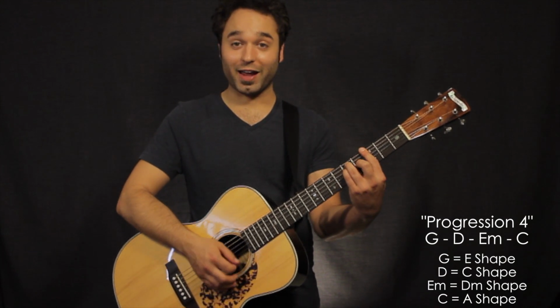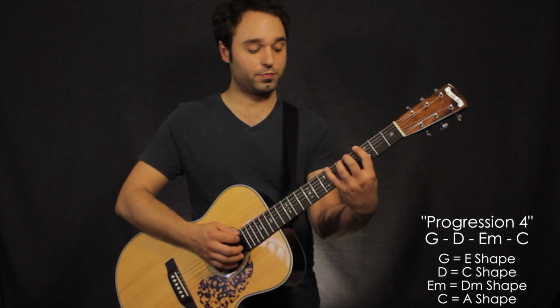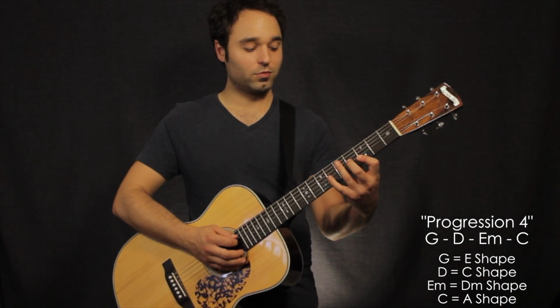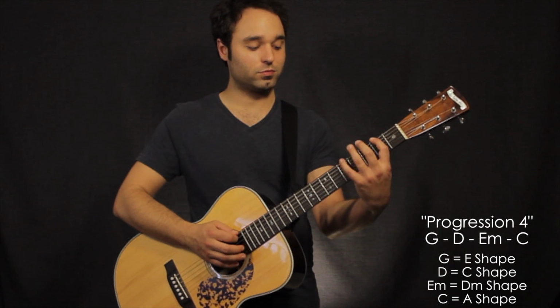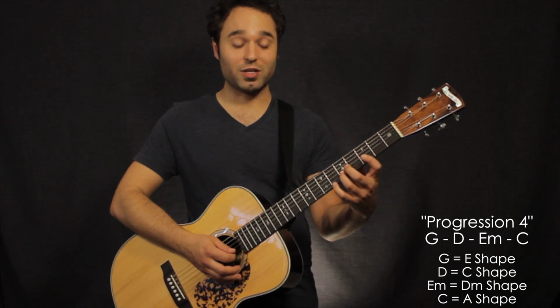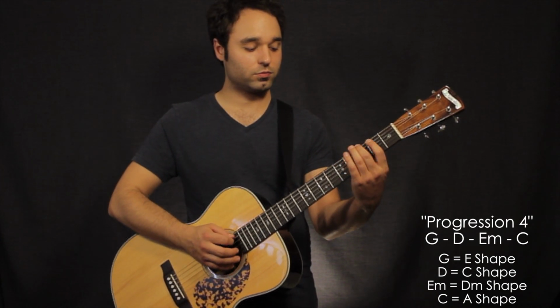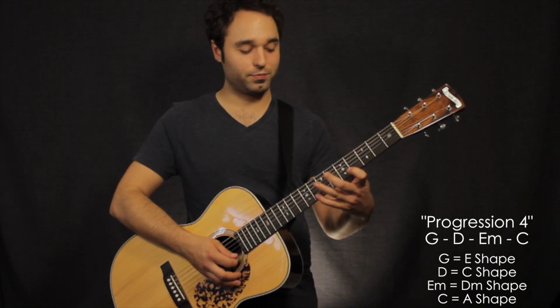Same thing here, G as an E shape, D as a C shape, E minor as a D minor shape, C as an A shape.